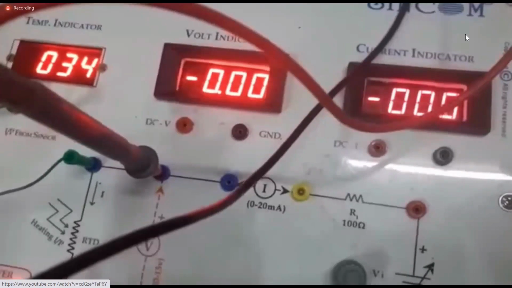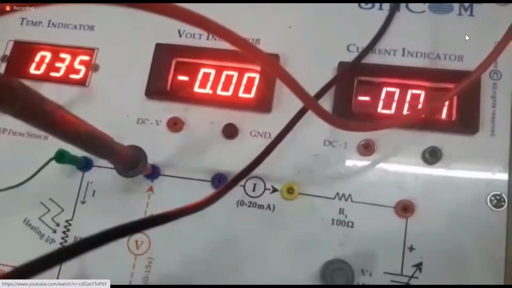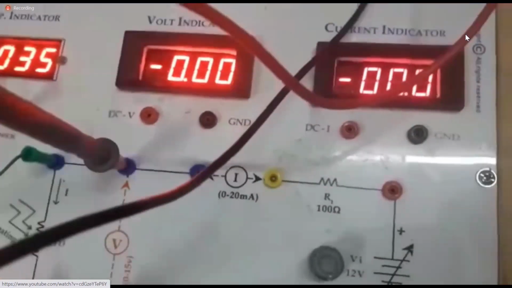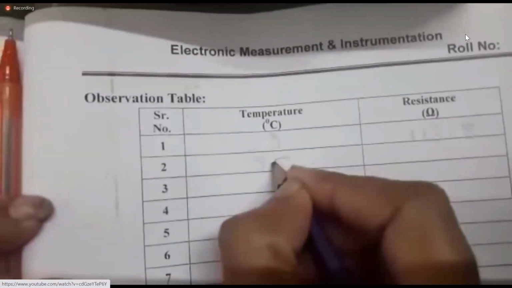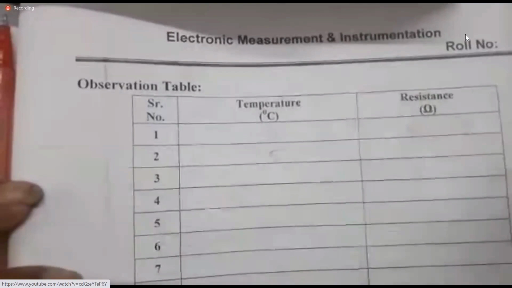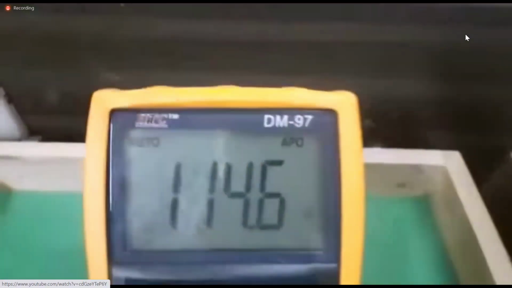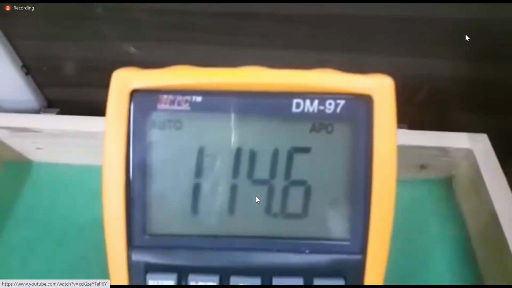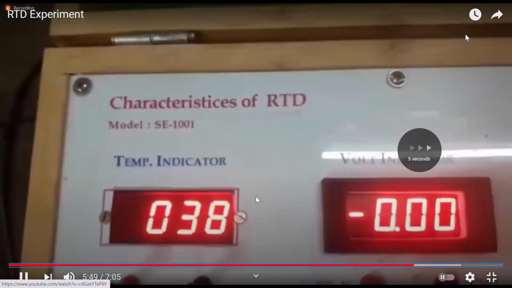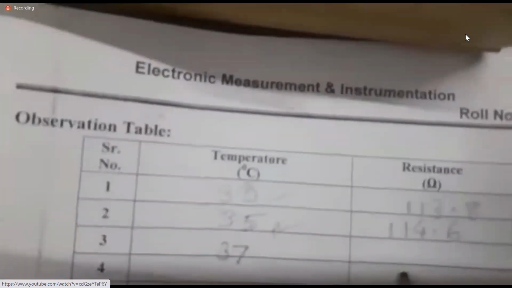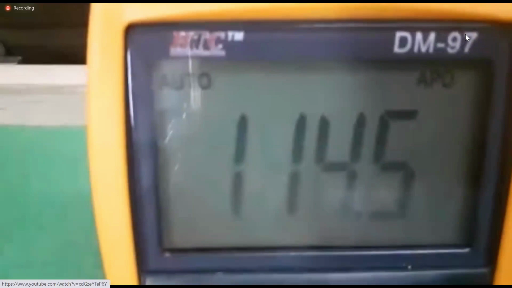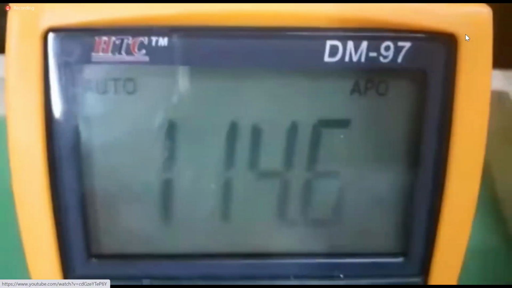Now it's 35. So the second reading is for 35 degrees centigrade temperature. You can observe the corresponding resistance is 114.6 ohms. With a difference of 2, we write 37 degrees Celsius, and we note down the corresponding resistance, that is 114.6.